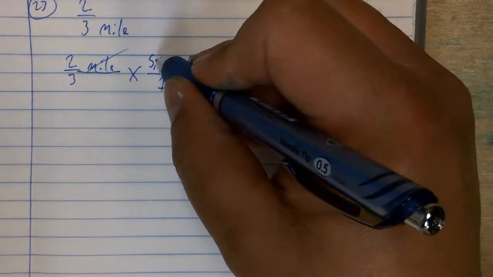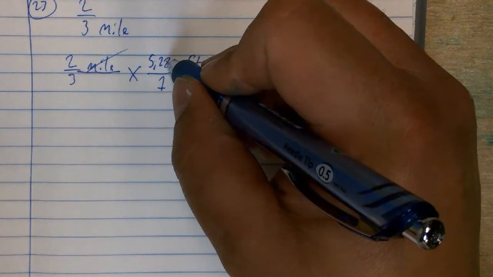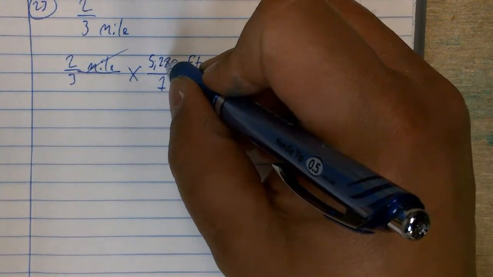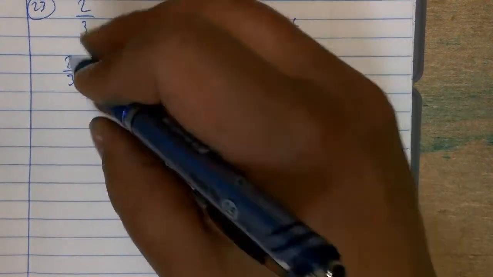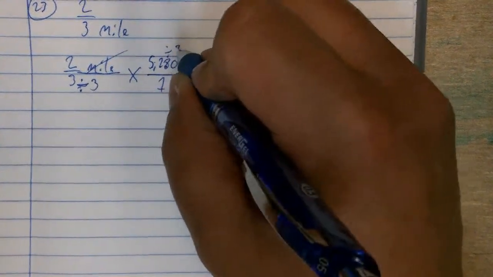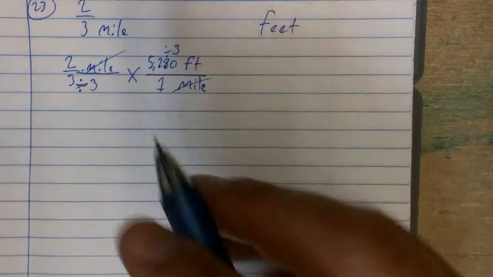Here's a trick. When you add the digits of 5,280, what do you get? You have 5 plus 2 is 7. 7 plus 8 is 15. 15 is a multiple of 3. It's a factor. Trust me on this one, okay? I can divide by 3. Otherwise, you do 2 times that and see what you get.